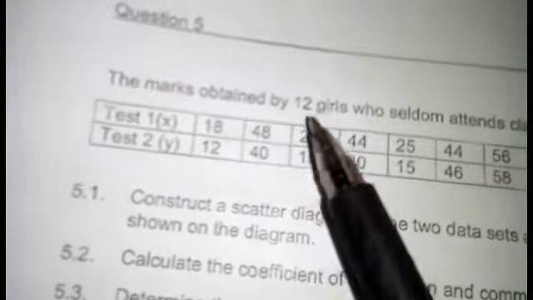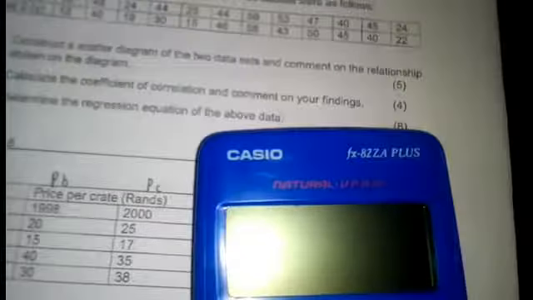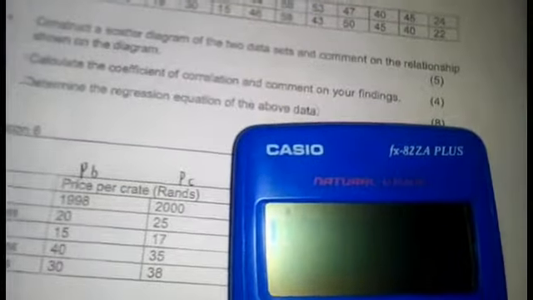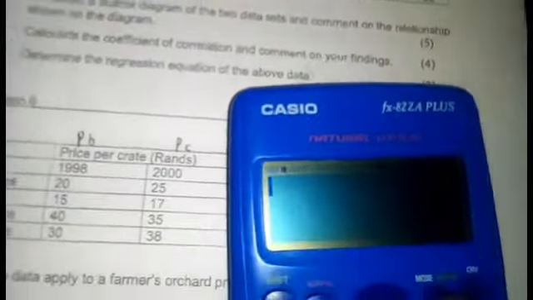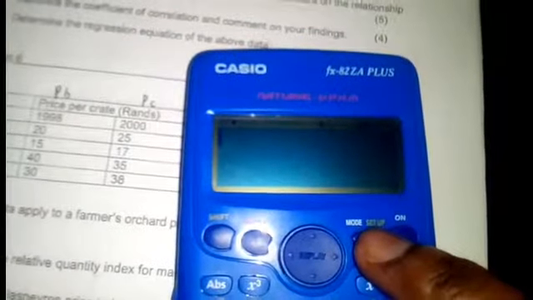Sample size is 12. Marks obtained by 12 girls. It's 12. Then go to our calculators. Mode.